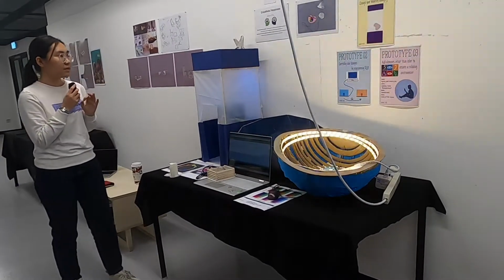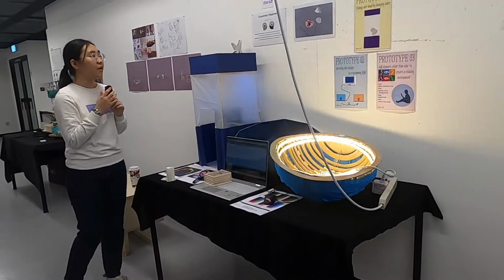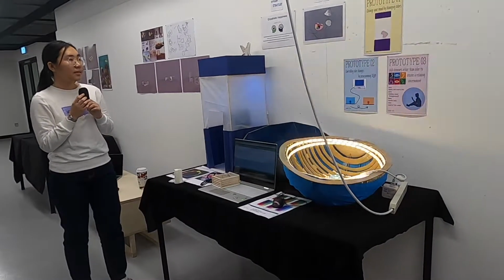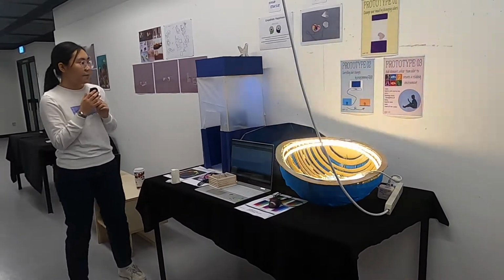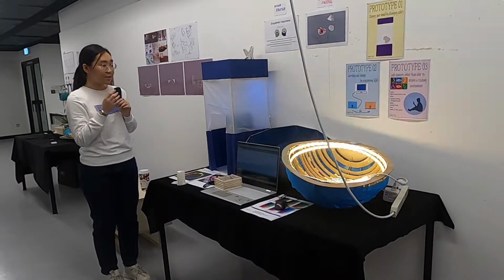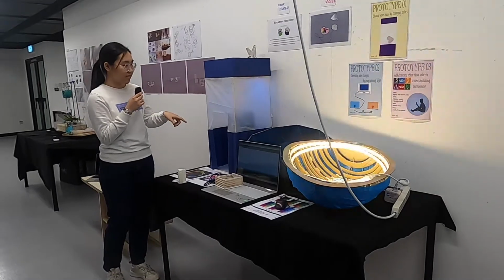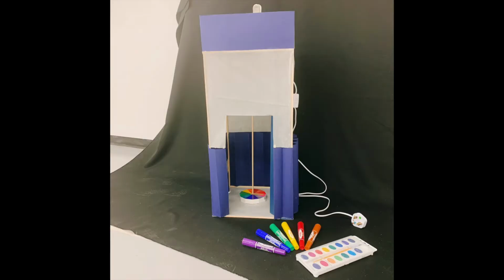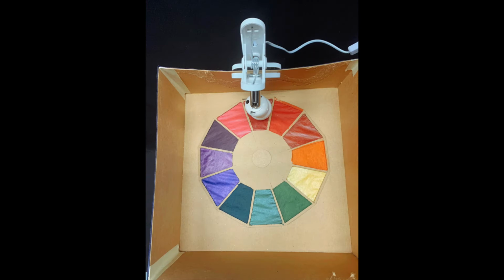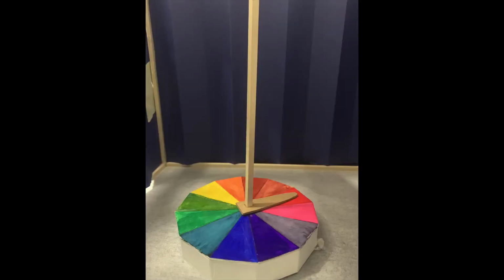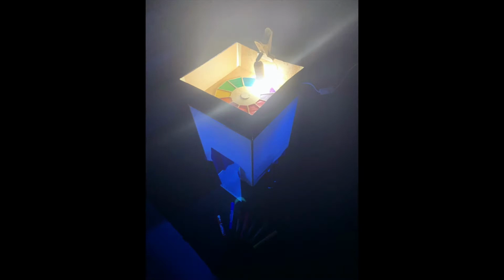I make 3 prototypes and they are all in the scale of 1 to 3. For the first one, I make a personal space. If people are sitting in it, it should be larger. If people are sitting, they will be exposed to different colors of light, and they can use this turntable to choose which color they want to be exposed to.